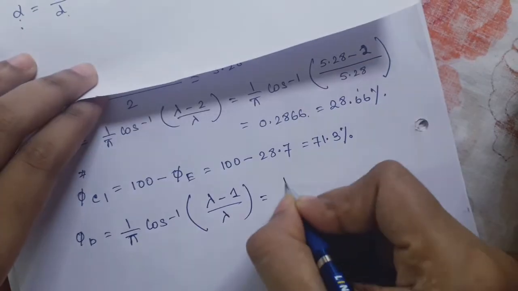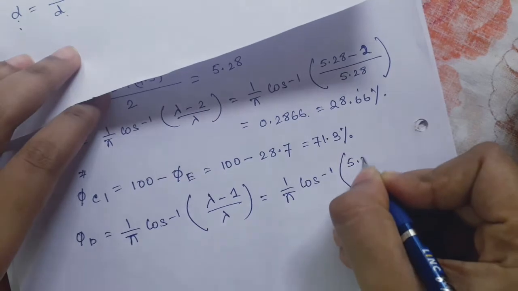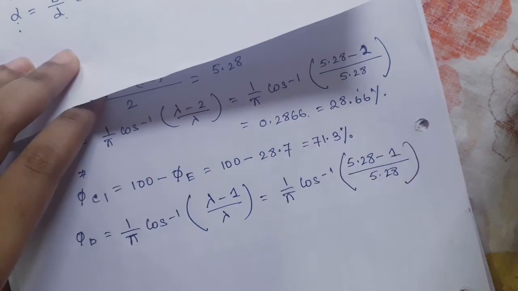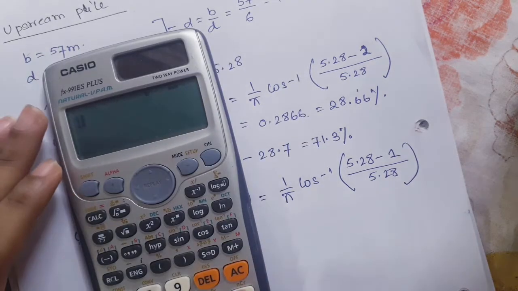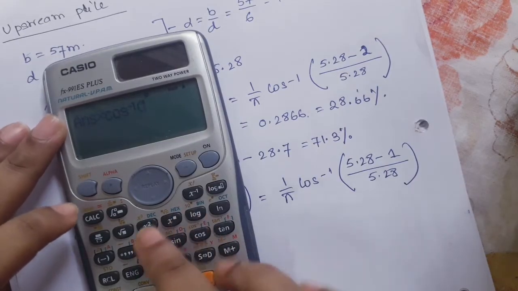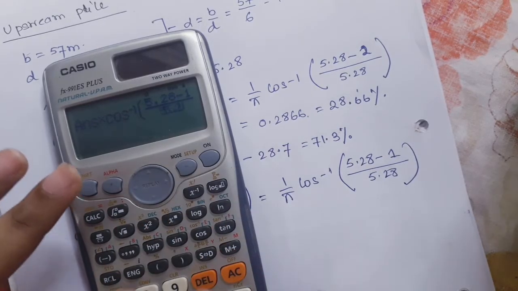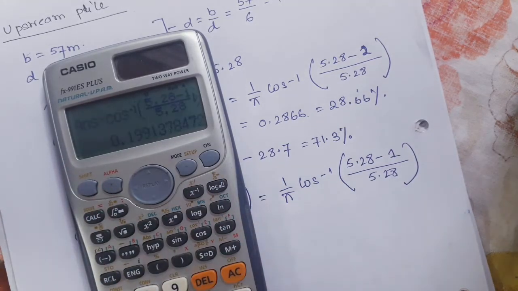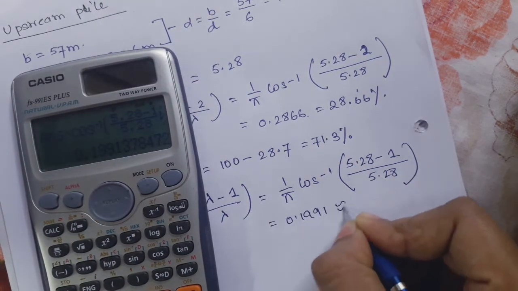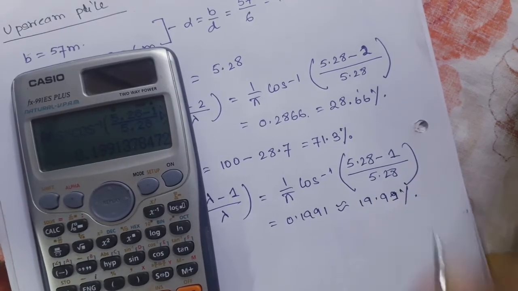By putting the values, 1 divided by pi into cos inverse of (5.28 minus 1) divided by 5.28. It will give me 0.1991, or 19.91%.